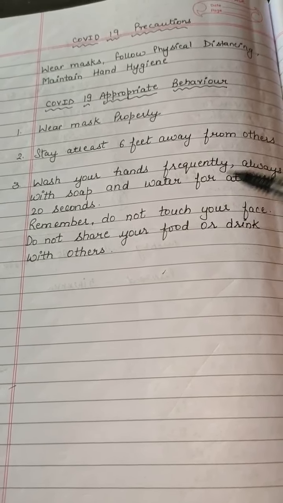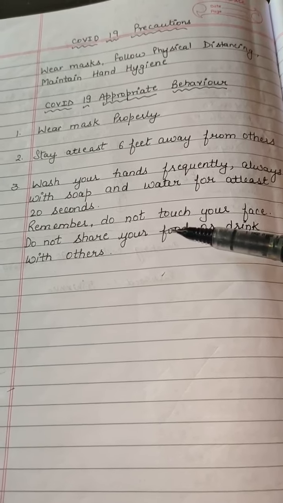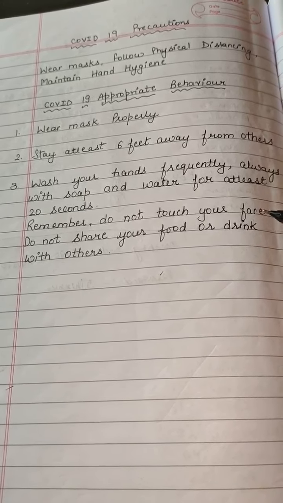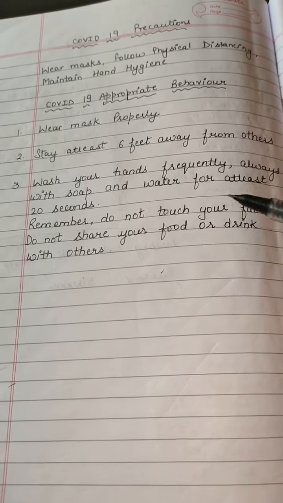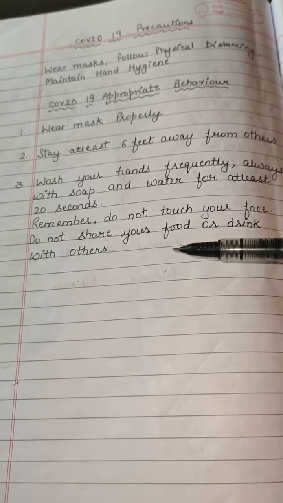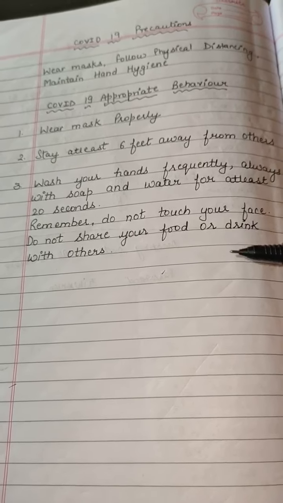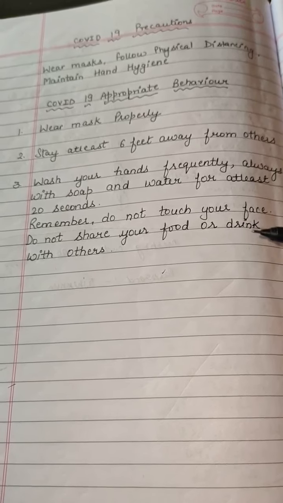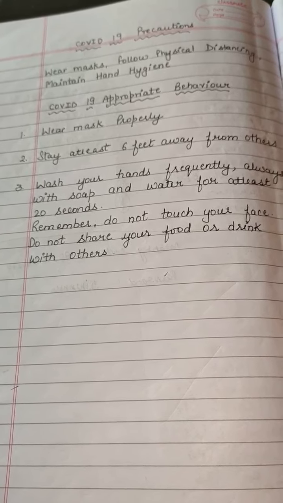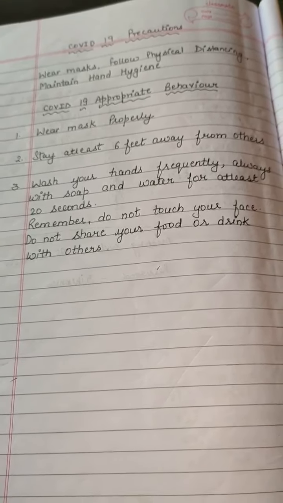One more thing you should remember, and that is really very important: do not touch your face. Your face means your eyes, your nose and your mouth. Do not share your food or drink with others. If you follow these instructions, you will prevent yourself and others from COVID-19. Now we will start our today's topic.